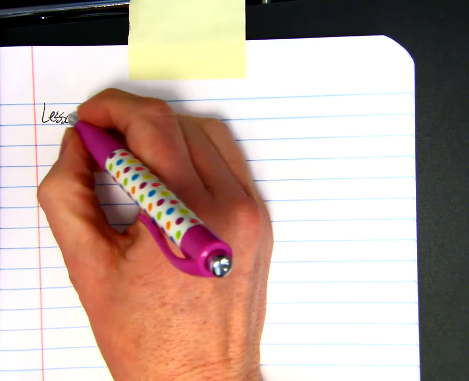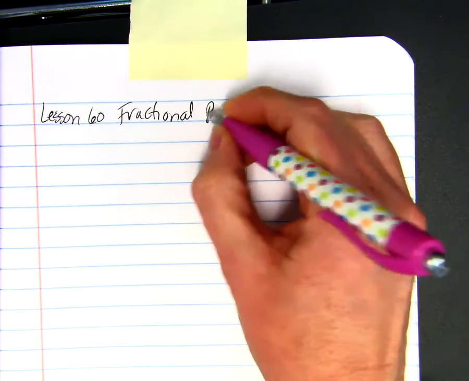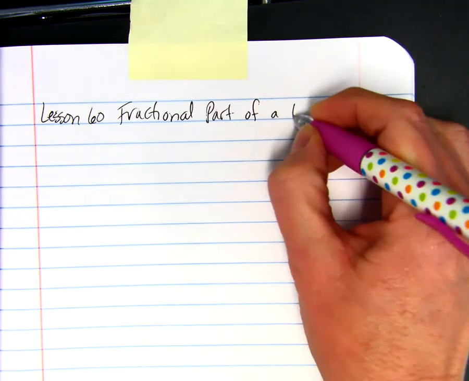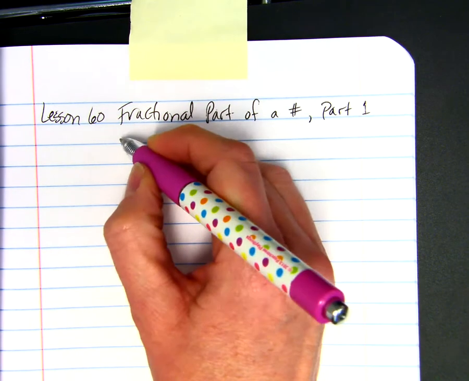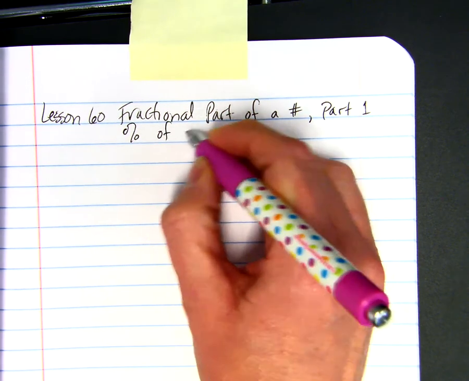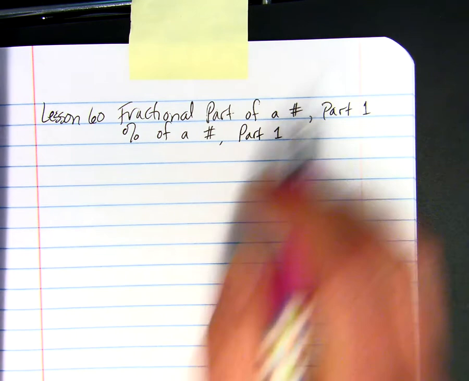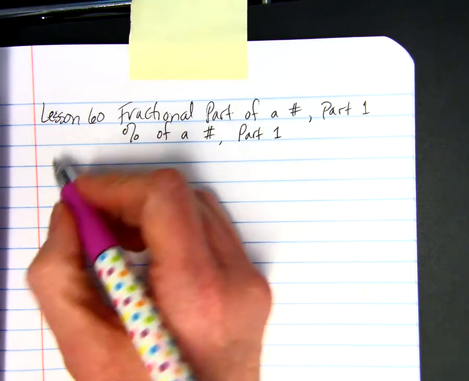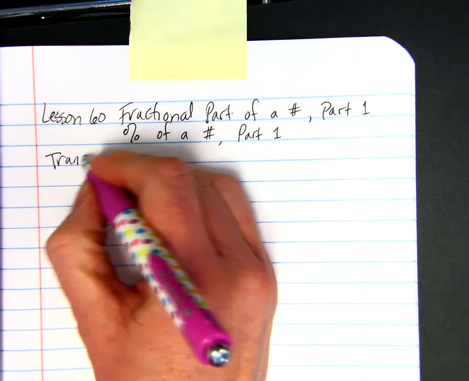Lesson 60, fractional part of a number, part 1, and percent of a number, part 1. So we are going to translate into math.